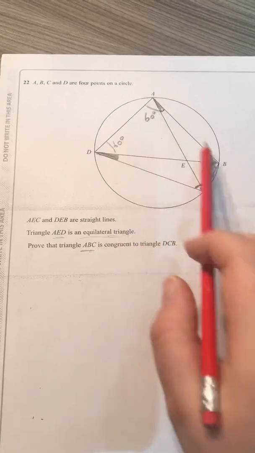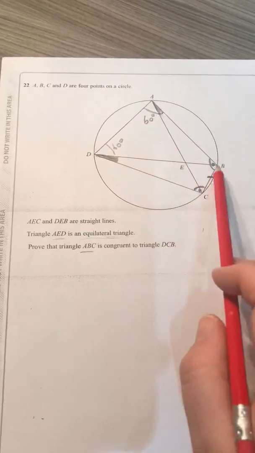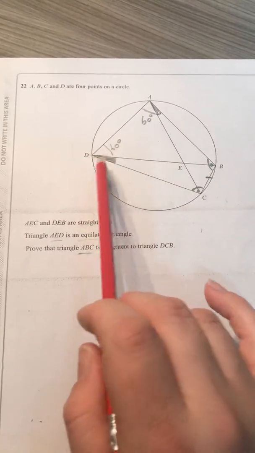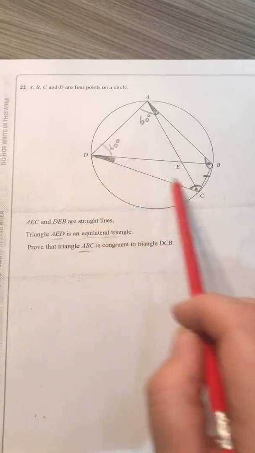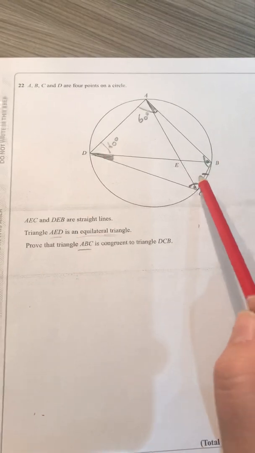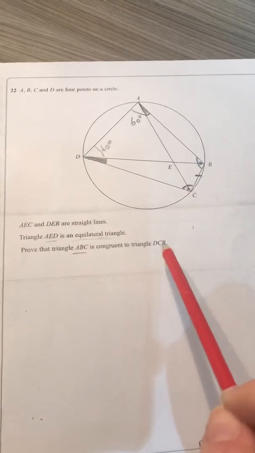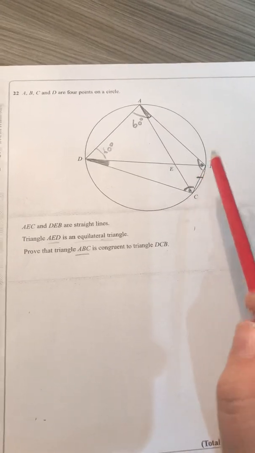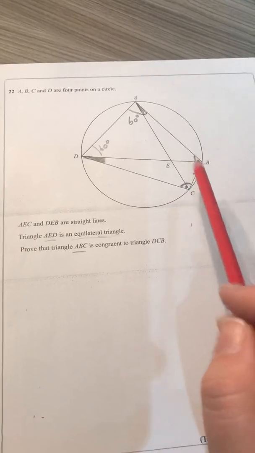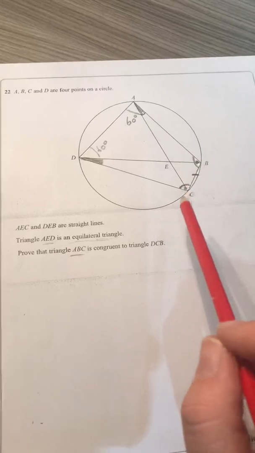So I'm going A to B to C, so this triangle here, and I'm showing that it's congruent to D to C to B. So this triangle here. Now, first of all, I started with BC is a shared side. It's in both triangles. They both go between C and B. So that's a nice one to start with. That's a shared side. Now what I need to show is that either all three sides are the same or the side and two angles.